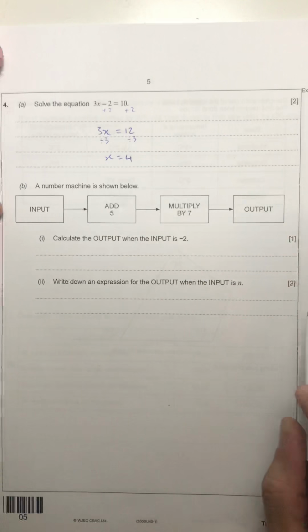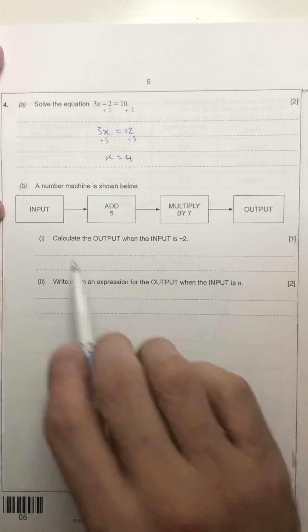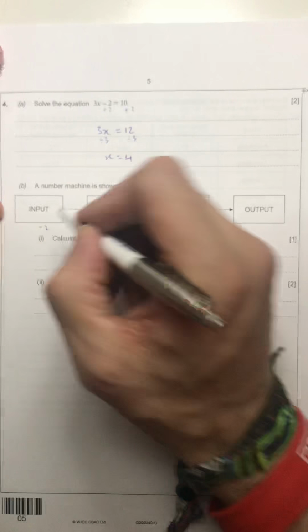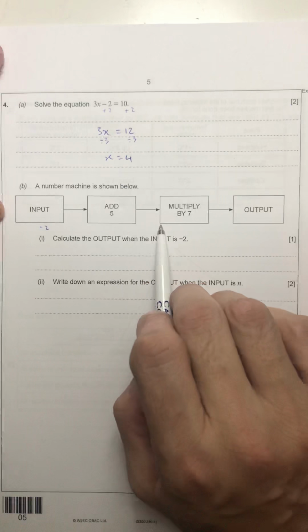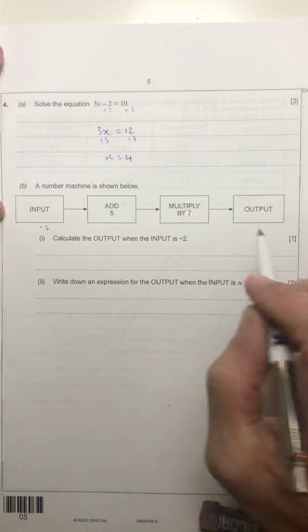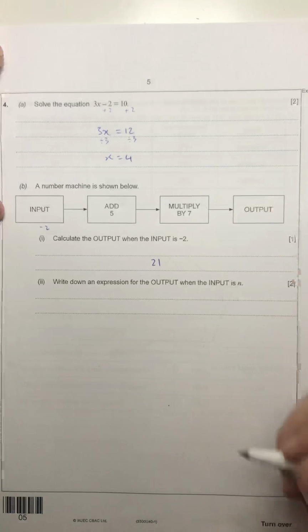A number machine is shown below. Calculate the output when the input is -2. So we put -2 in. We're going to add 5, which is going to give me 3. Then I'm multiplying by 7. 3 times 7 is going to give me 21.